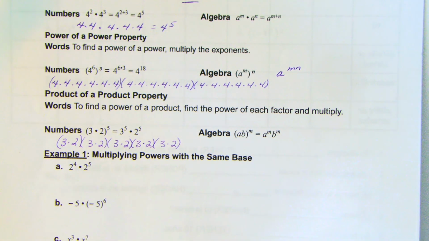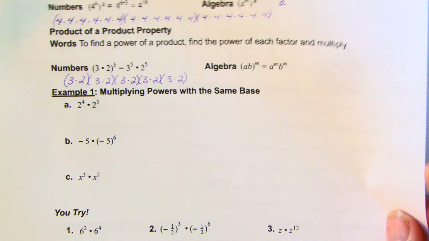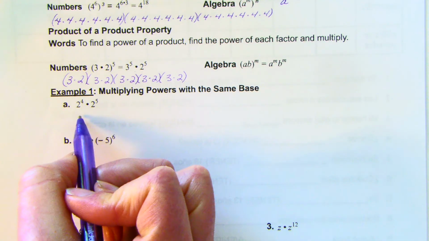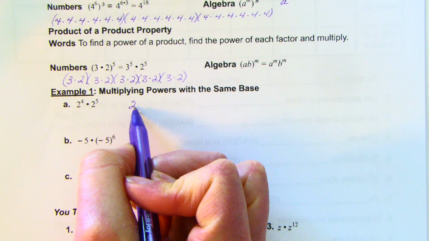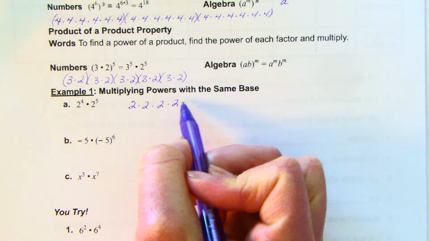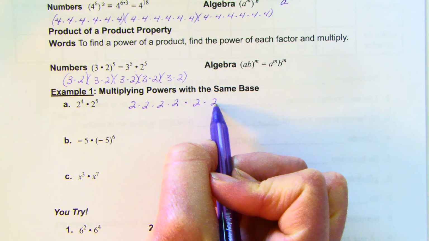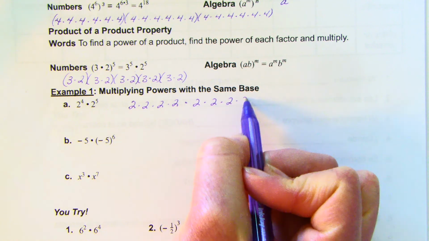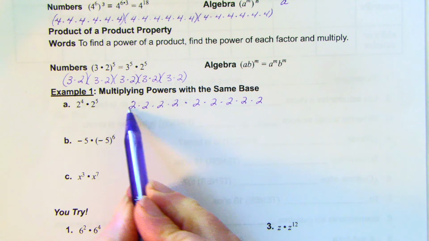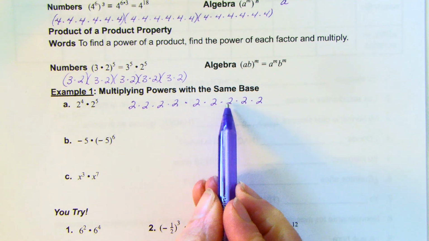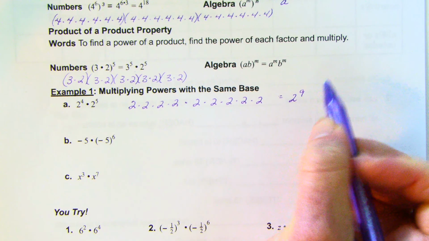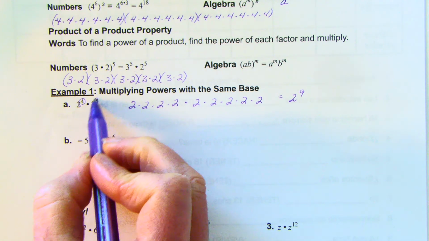Right? So let's look at those applied in examples. Multiplying powers with the same base. Stretch that out: 2 to the 4th times 2 to the 5th. It's 1, 2, 3, 4, 5, 6, 7, 8, 9, which equals 2 to the 9th. I can just add 4 plus 5.